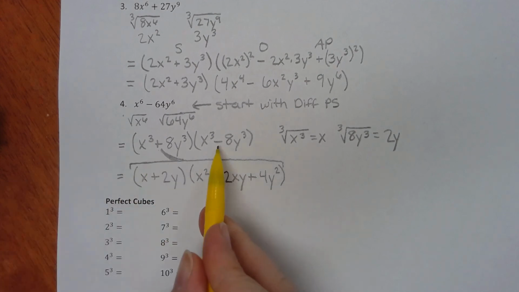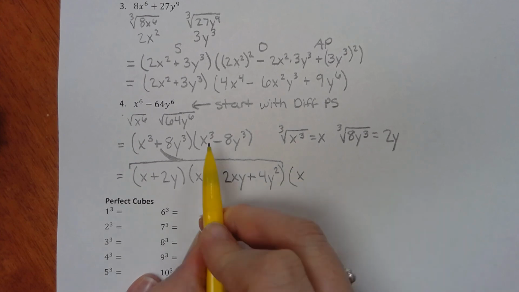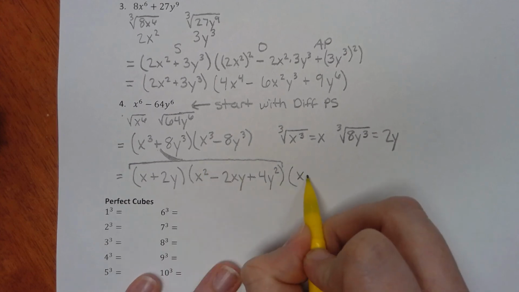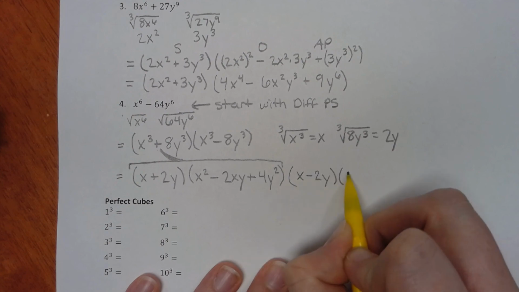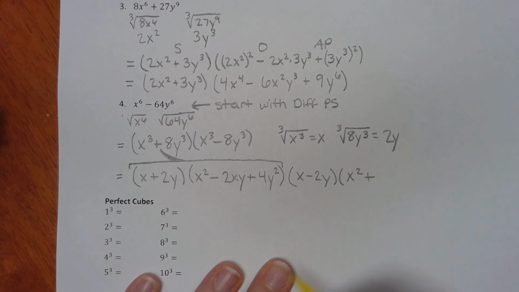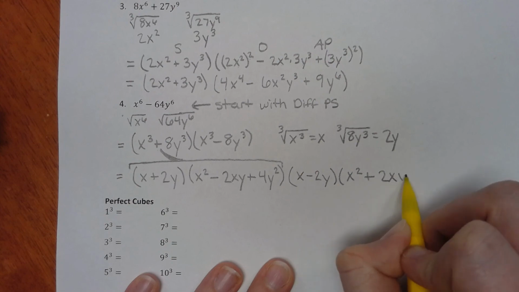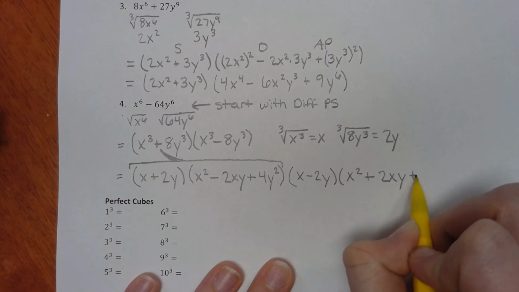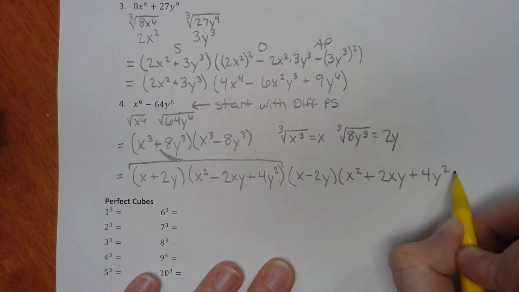We'll now factor the difference of cubes. So we have x, same sign, so x minus 2y. We have x squared, opposite sign, multiply together your terms, 2 times x times y, and then finally always positive, and we square the last term, so 4y squared.